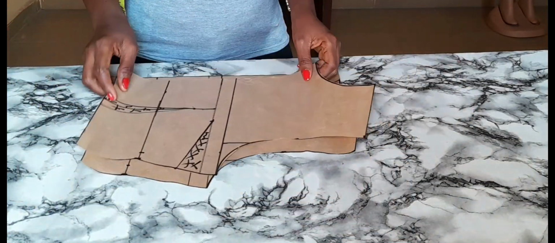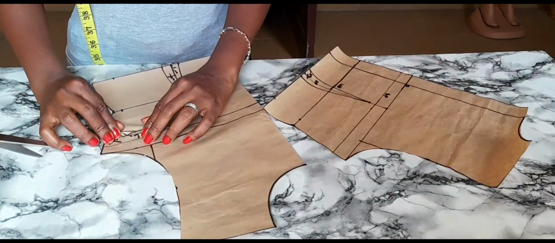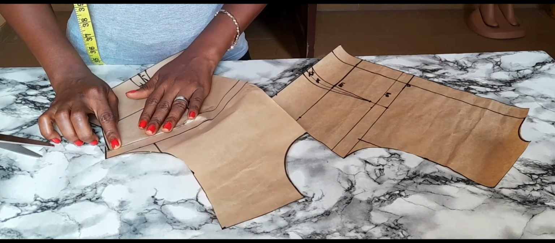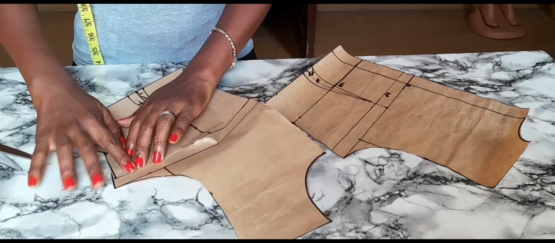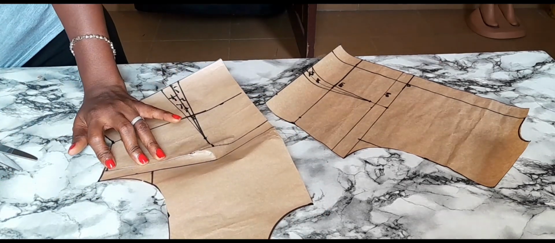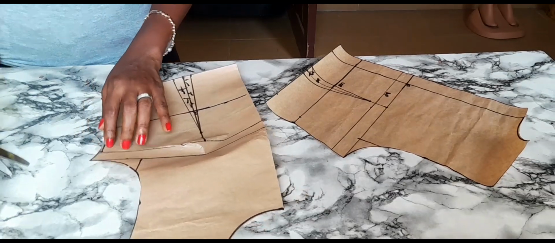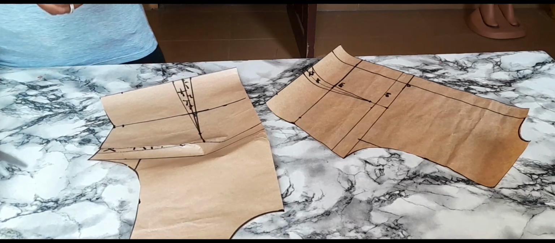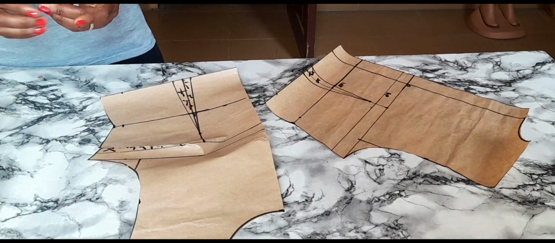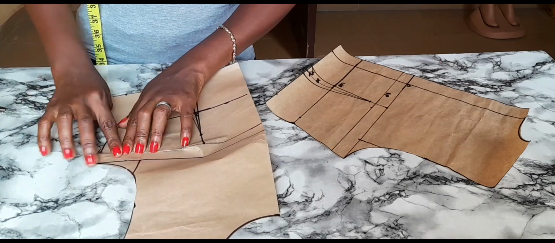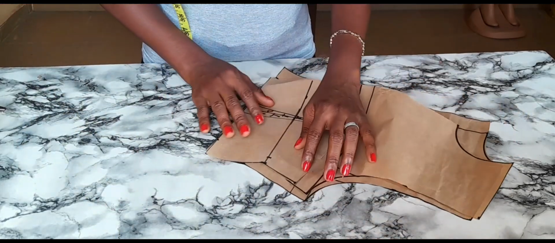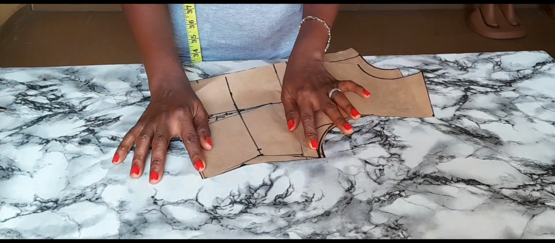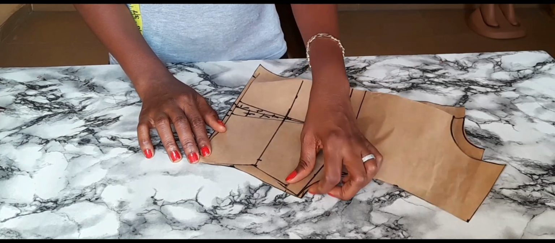So this is what we have. You can see the front is looking longer, but by the time I hold the side, I'll hold it like this and tape it down with a tape, and then you'll see the outcome. So I'm just going to use this tape to hold it down. So now this is it. You can see they actually align. So this is how to go about it.